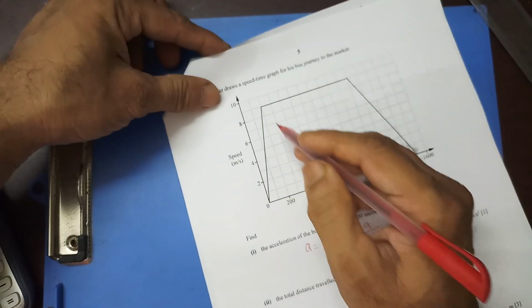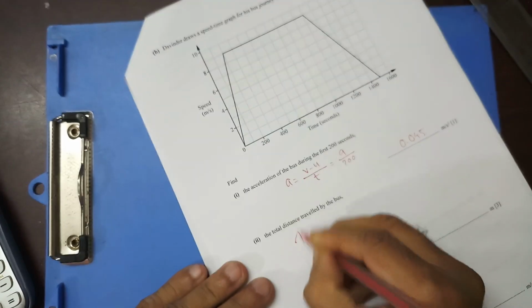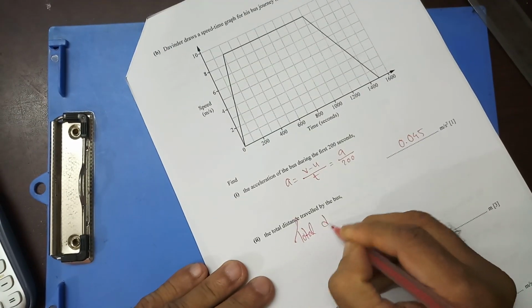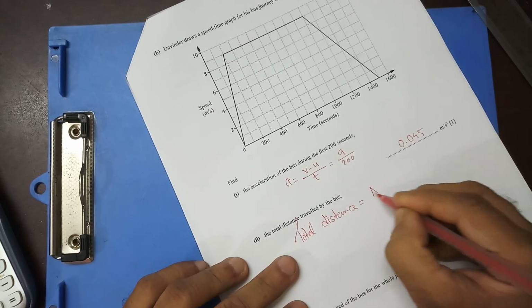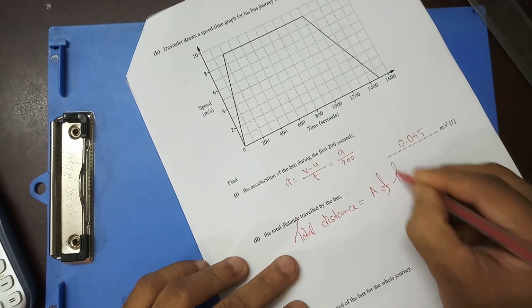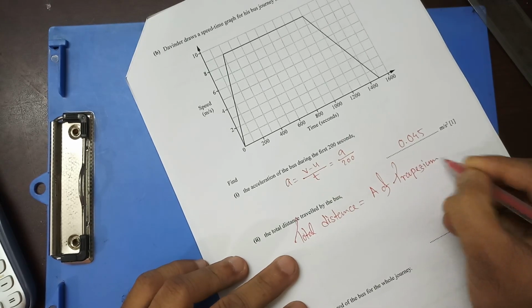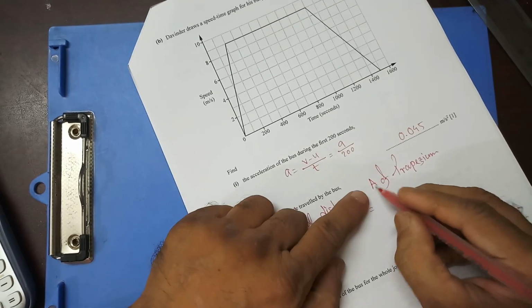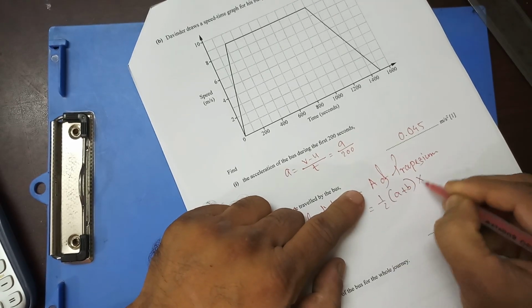The total distance traveled by the bus. Now total distance is the area under the graph. So this is a trapezium. So total distance equals the area of the trapezium, or trapezoid. And we know that the area of a trapezium is half (a plus b) times h.